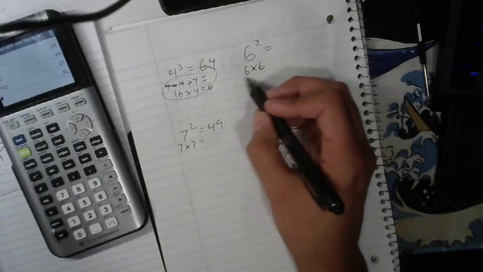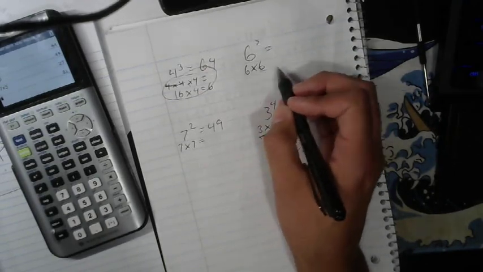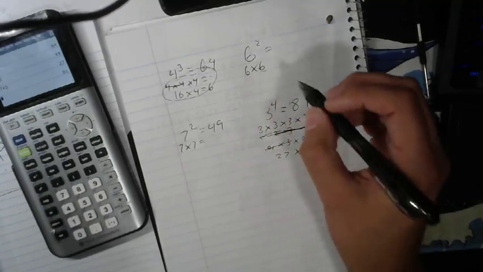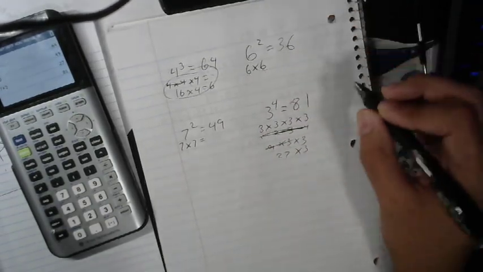Okay, now let's do this one right here. 6 times 6. There's 2 6s. It's 6 to the second power. The same thing. So 6 times 6 is 36.